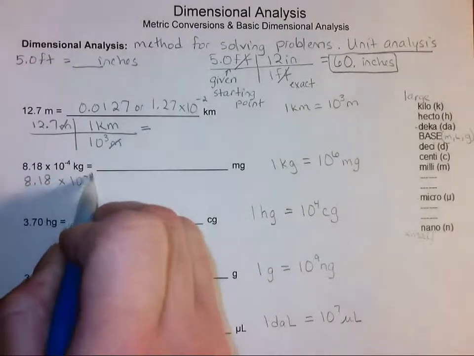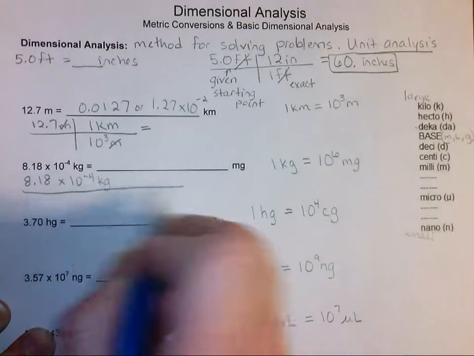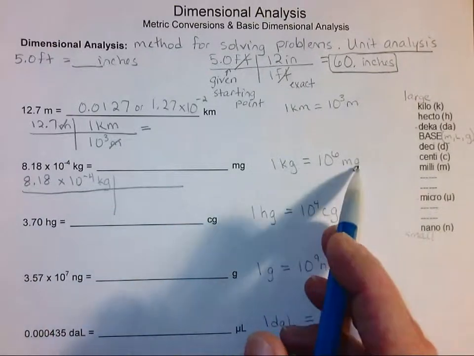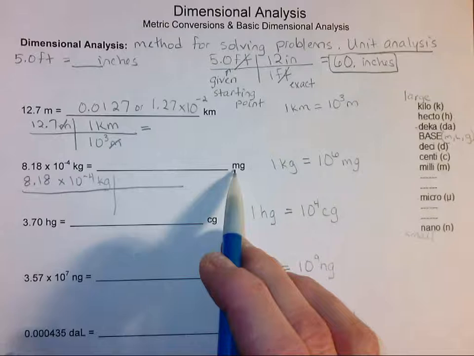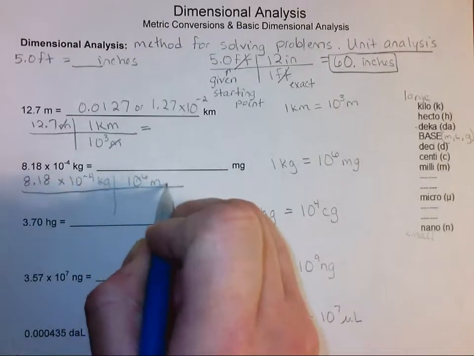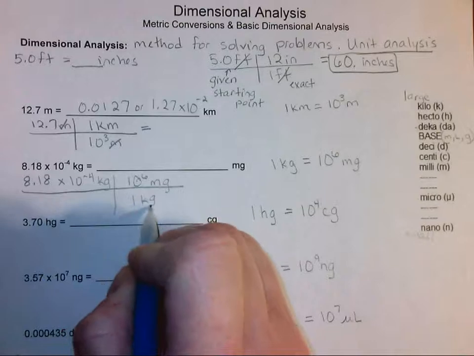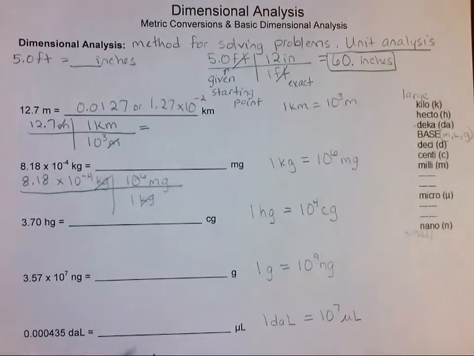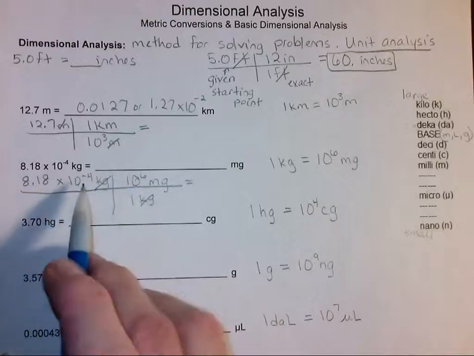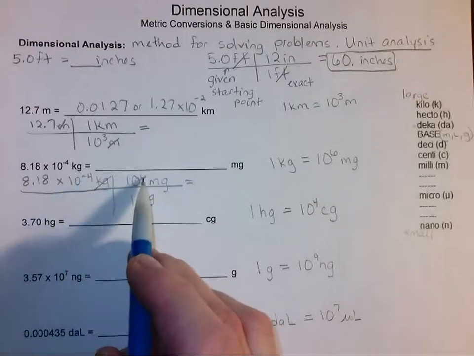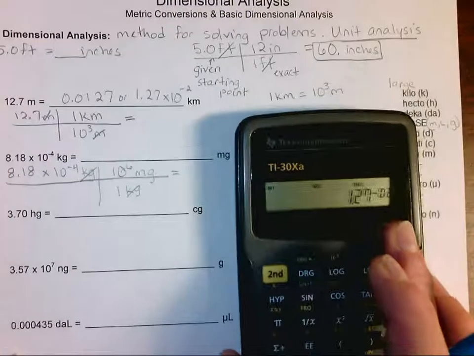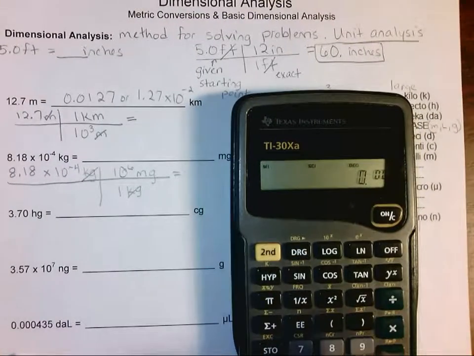8.18 times 10 to the negative 4th kilograms is our given. Our conversion factor, 10 to the 6 milligrams equals 1 kilogram. I want milligrams, so 10 to the 6 milligrams is going to be on top. 1 kilogram goes on bottom. Kilograms cancel out. Mathematically, if you remember your math rules for powers, a 10 to the negative fourth times a 10 to the 6th is going to be a 10 to the second. Again, if you don't remember how to do that, use your calculator and know how to properly use it.